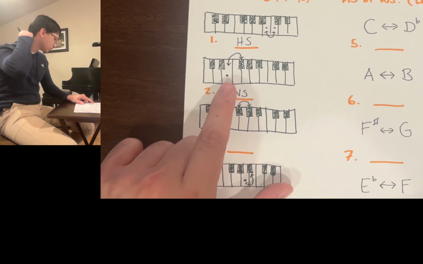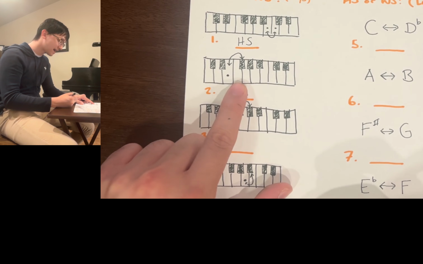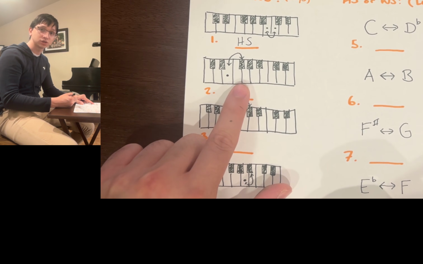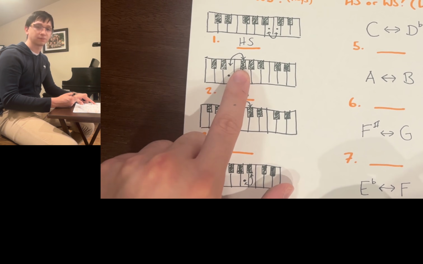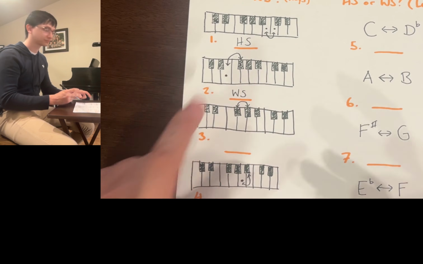And again, this is another one of those tricky ones because E and F are right next to each other. There's no black key in between. So we have E, and we would end up having to go to F sharp.